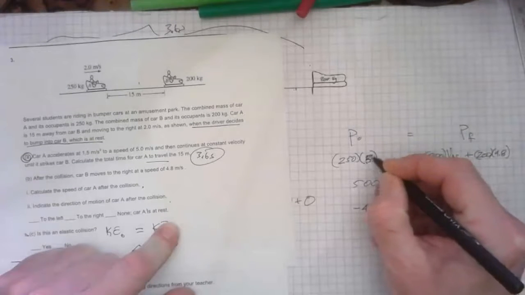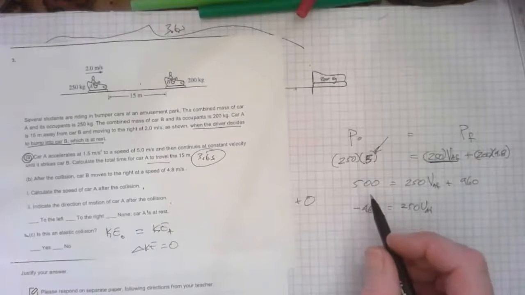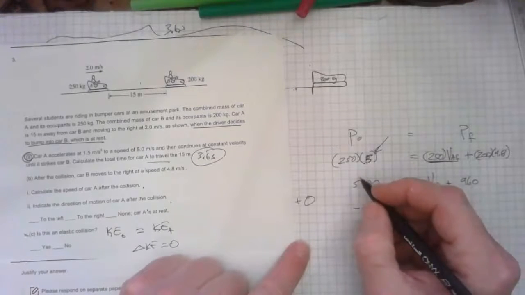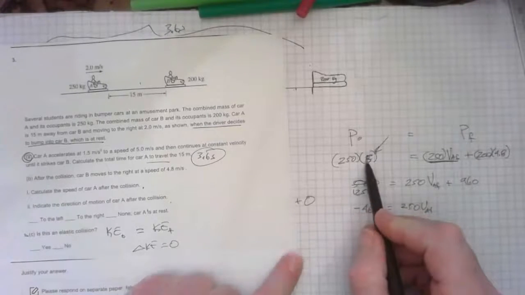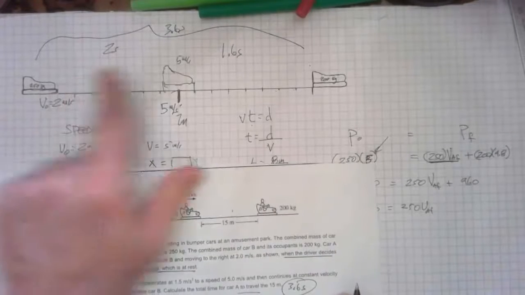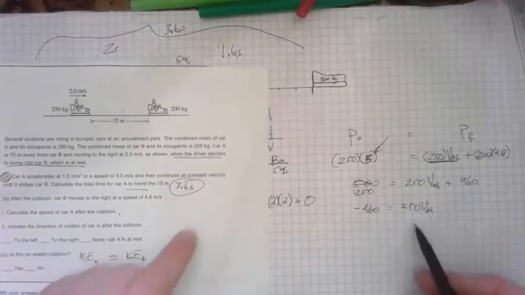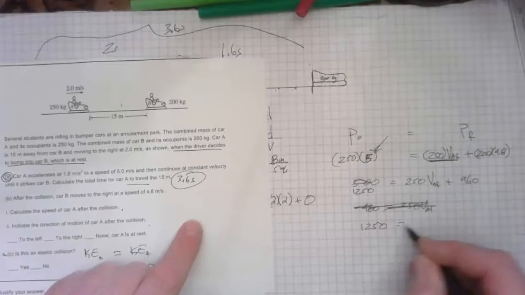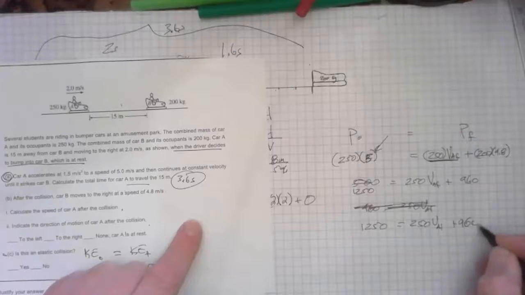He doesn't come in at 2 meters per second. He comes in at 5. So this is actually 5 times 250, 1,250. I thought something looked a little fishy. I was using the 2 meters per second of the original velocity, but he hits him going 5. It's a whole kinematics thing that I went over. Somehow I forgot. So this is not true. I really have 1250 equals 250 VA final. I'm all right with the 960.